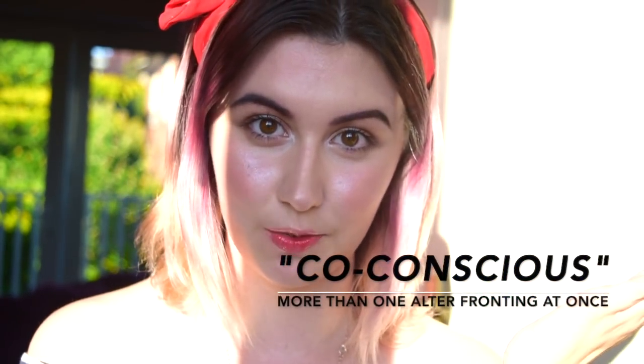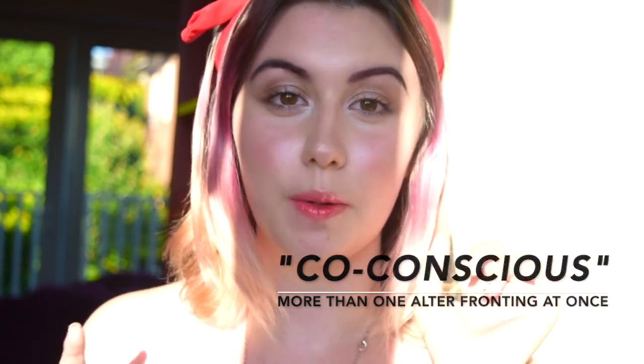Co-conscious is what it stands for. That is when two people are in the driver's seat. So two people are out at once. Two alters are sharing the body. This can be when one alter has control of the body and one alter is right there in their head and is able to use the mouth.